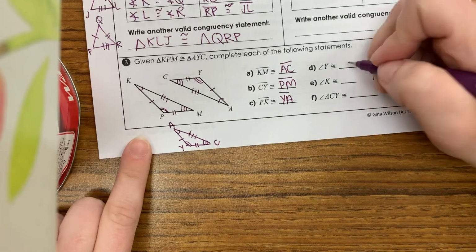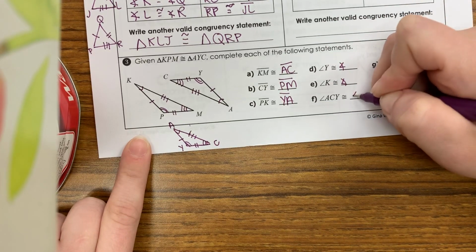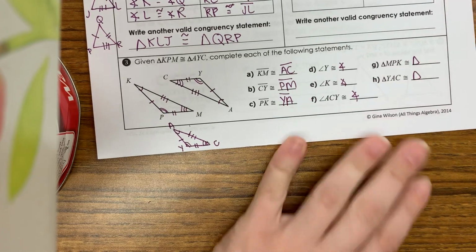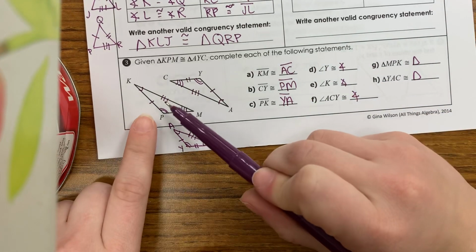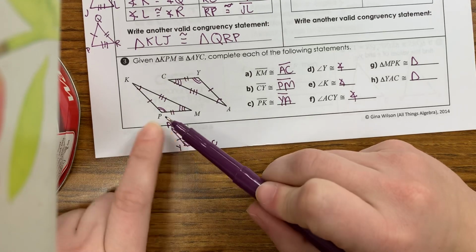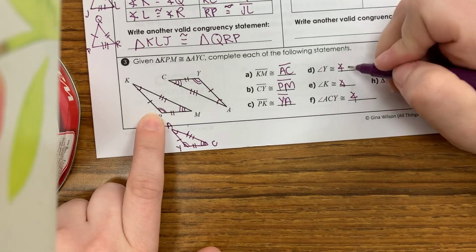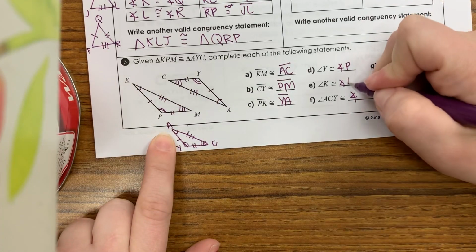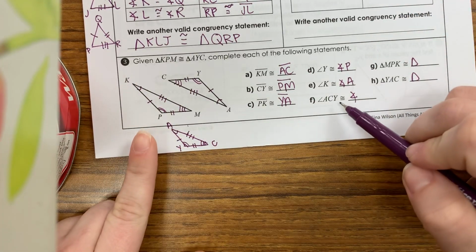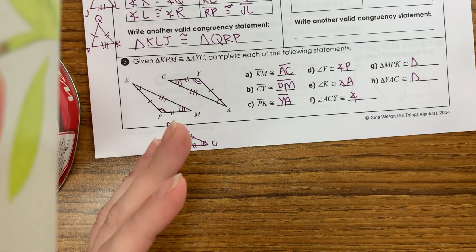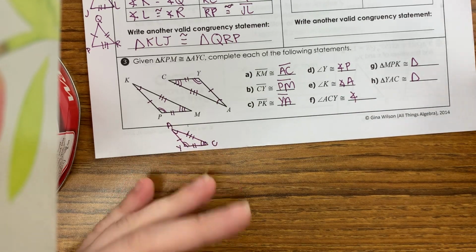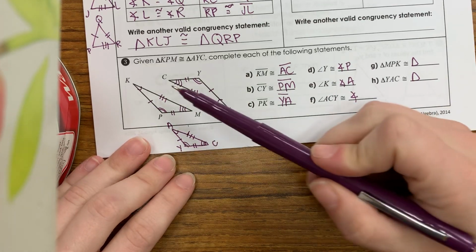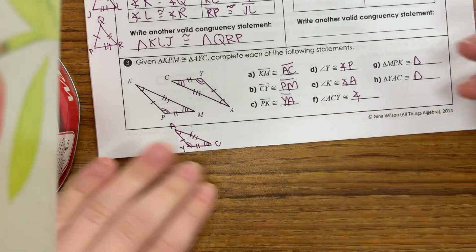Now angles. So we're gonna have our angle sign, because y'all know I forget. That will be our triangle signs. So angle Y, two swishes. Which one up here has two swishes? P does, so angle P. K has one, A has one. Now, this is just increasing the number of points it's taking to tell you which one is indicating, but C is our middle. So ACY is congruent to KMP.